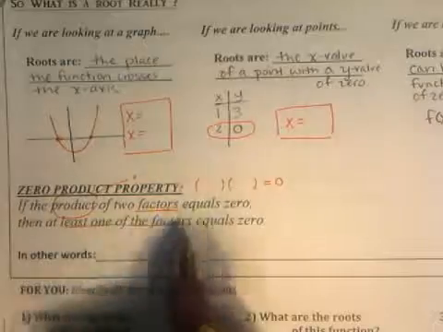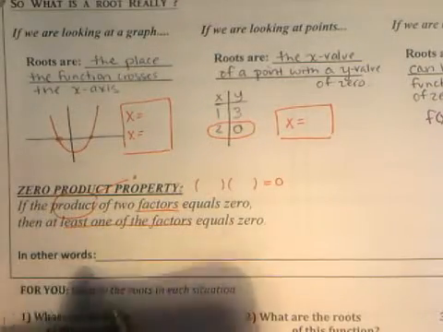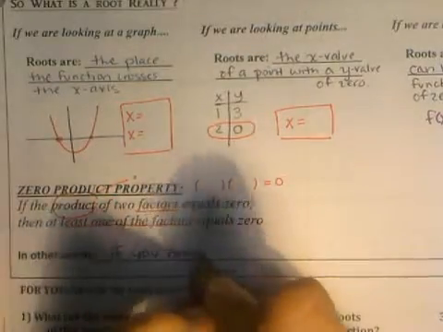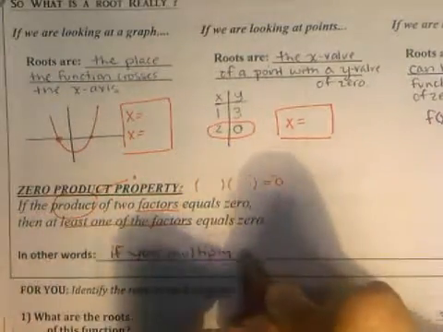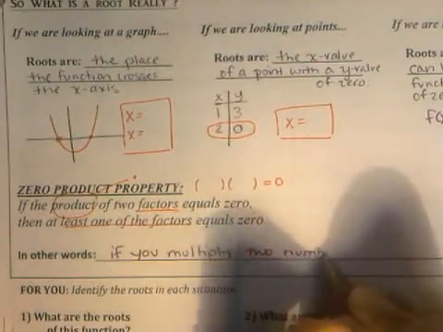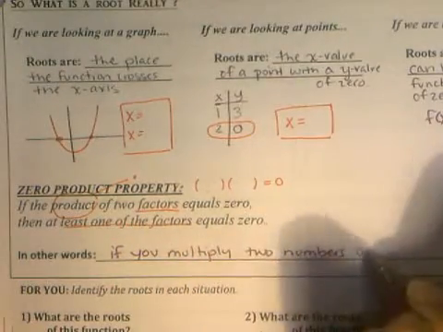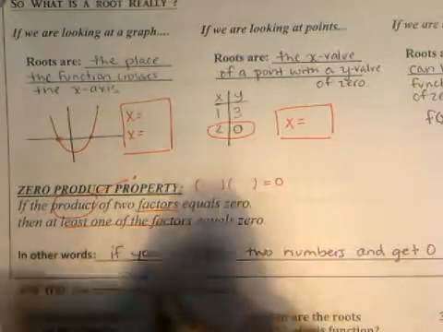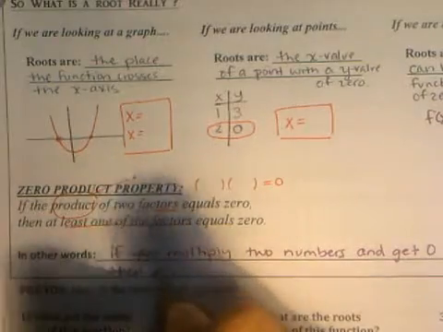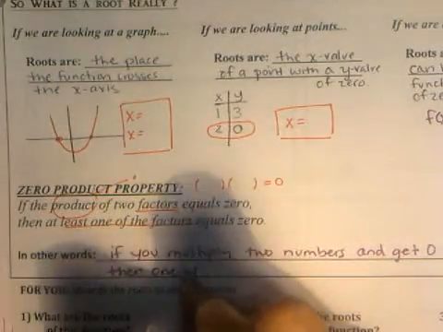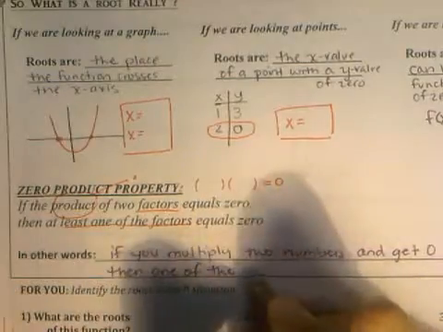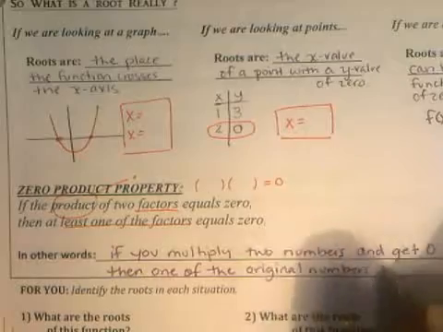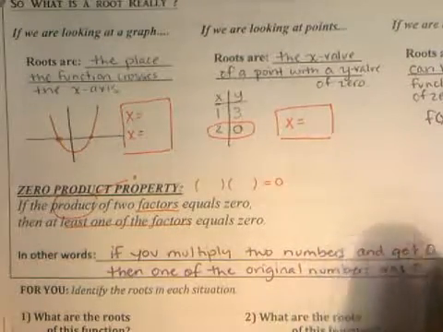To paraphrase this zero product property, I would say what it really means is if you multiply two numbers, and the answer you get is 0, then one of your original numbers must have been 0 to start with.